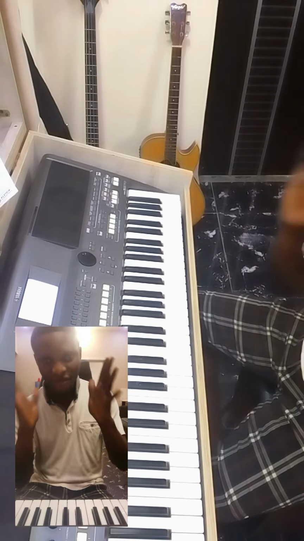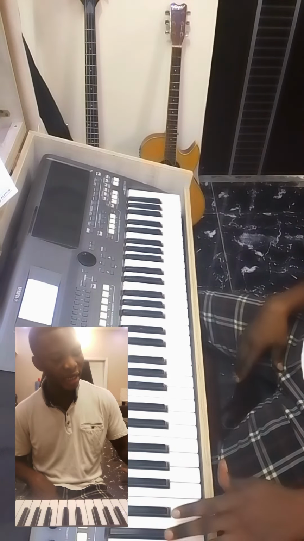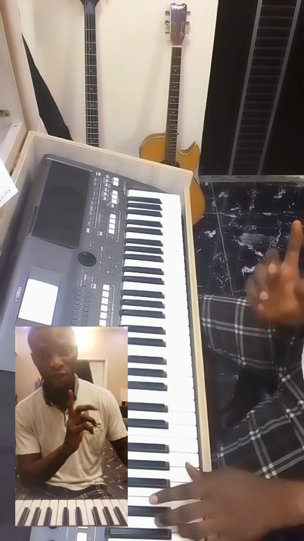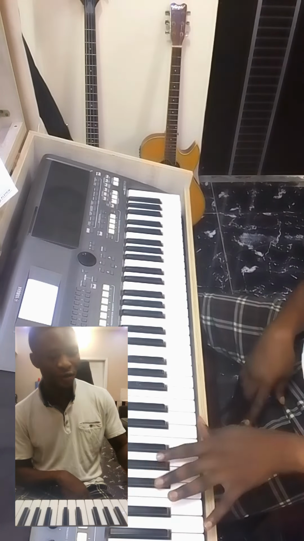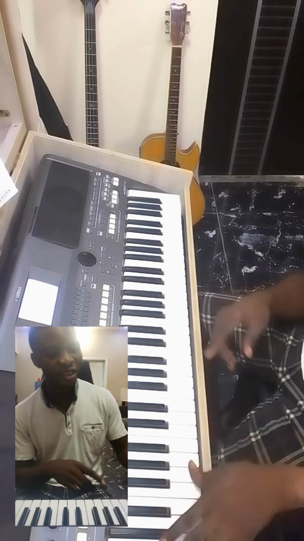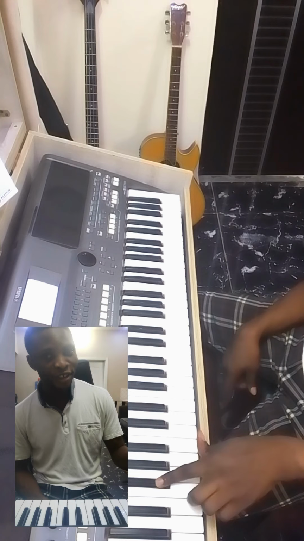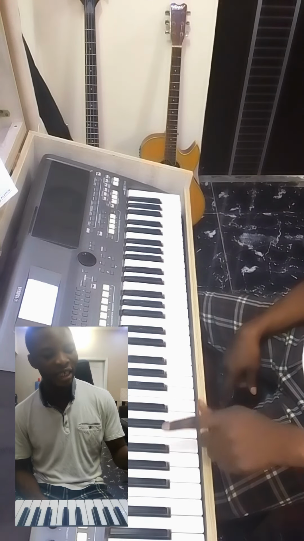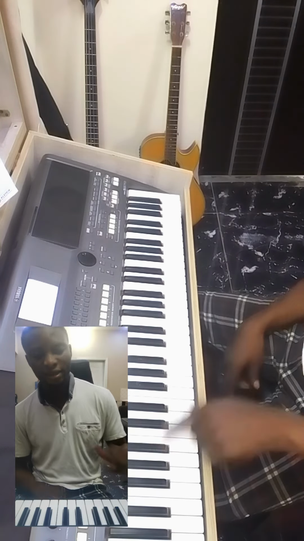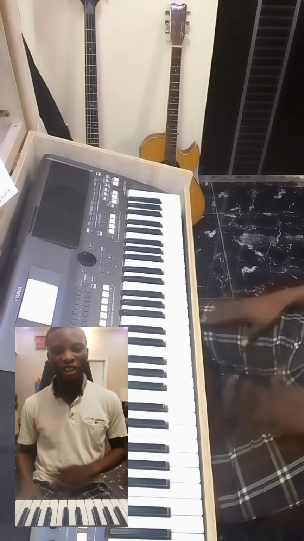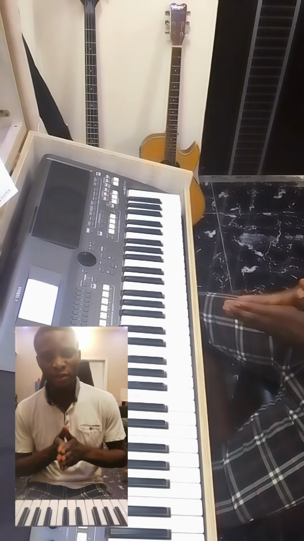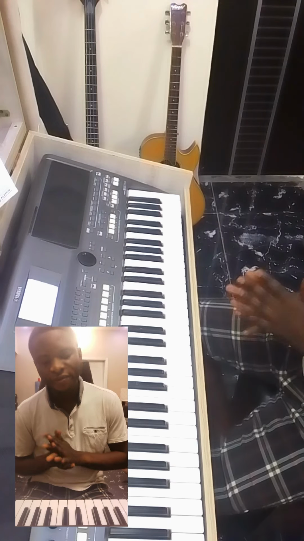So just keep it in your mind. The first black key of the 2 black keys is always a sharp. The first of the 3 is always a sharp. The rest are flat. So this is C sharp, E flat, F sharp, A flat, and B flat. Those are the names of the sharps and the flats. Moving on to the next segment, which is an octave.